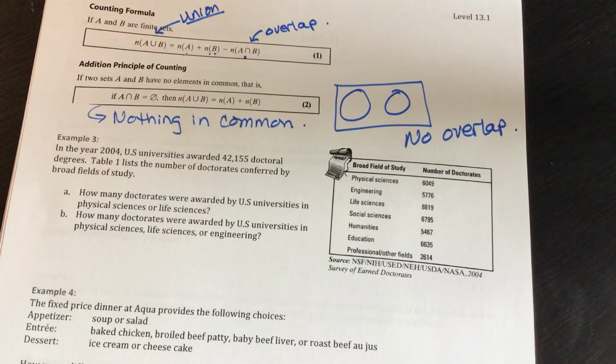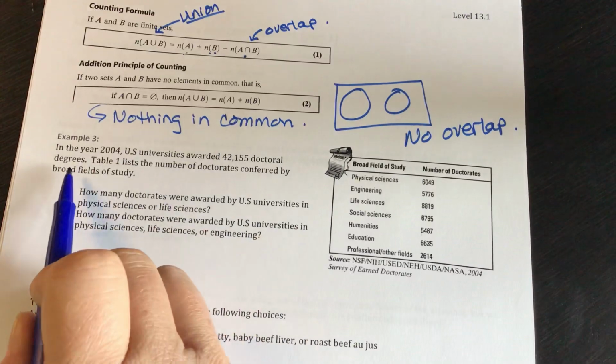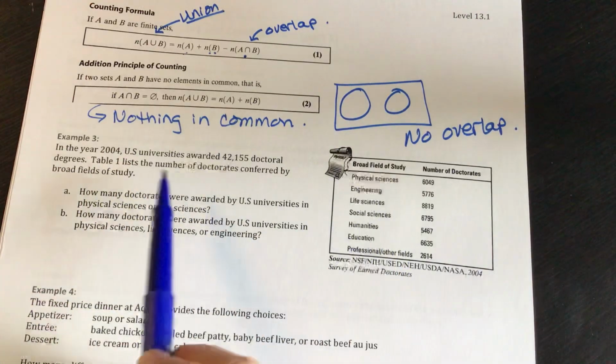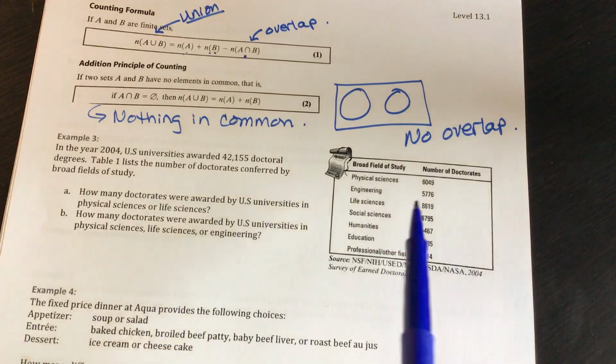In example 3, it says in the year 2004, U.S. universities awarded 42,155 doctoral degrees. In this table, it lists the number of doctorates conferred by the board of each of the fields of study.